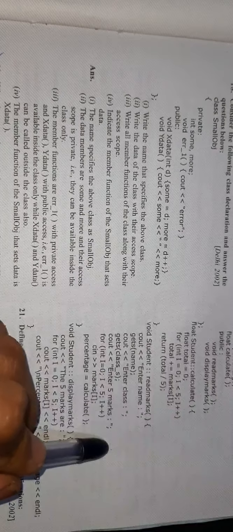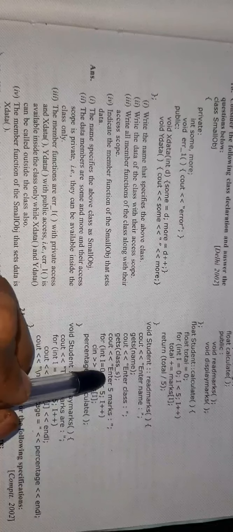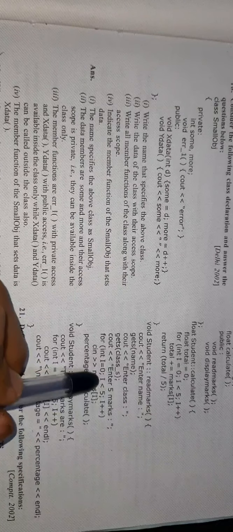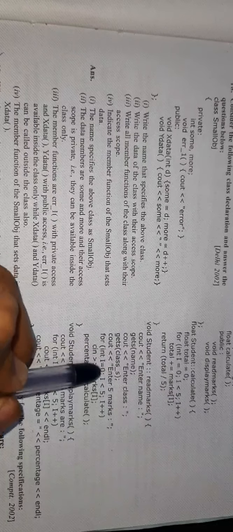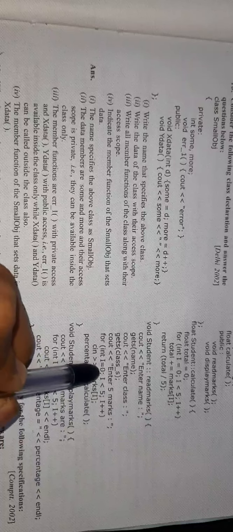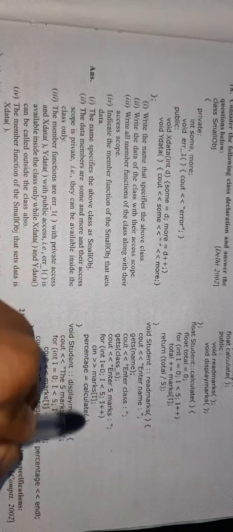Now i has become 1, so marks[1]. Under the variable marks[1], you store another value, suppose again 50. So this will keep on going till 5 is less than 5. When 5 is less than 5, which becomes false, the body of the loop does not execute, and this will come out of the for loop and execute the next line of statement.